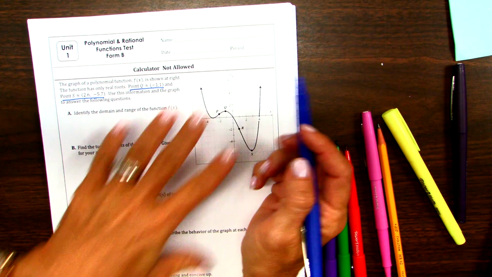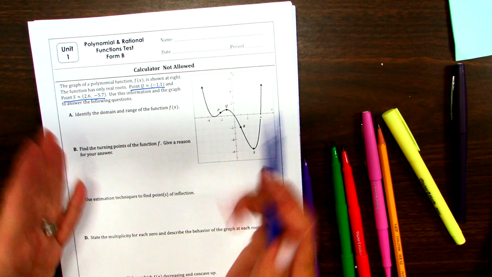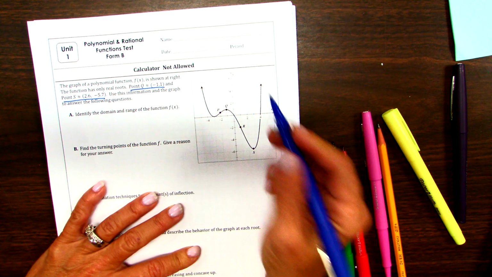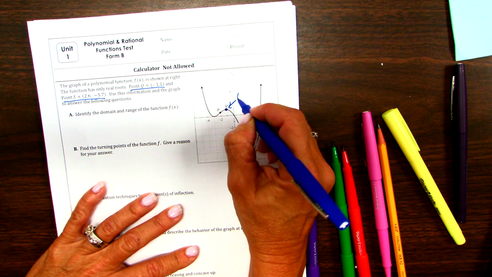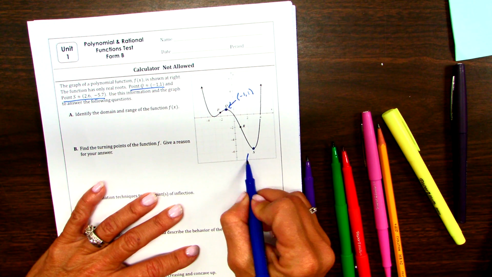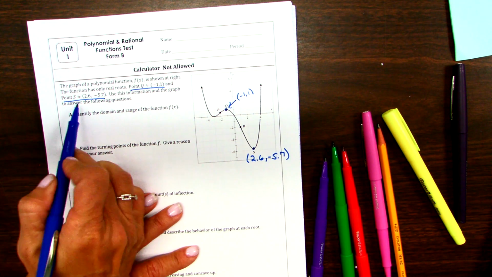And on the test, you'll be able to write on your graph, okay? So it's not like on a separate sheet of paper. You can write on your FRQ. All right, so they give me 2 points. It's up to you if you want to label them or not. I like to have my graph as labeled as possible. It helps my brain. But these 2 points I'm putting on in blue are given to me in the directions.